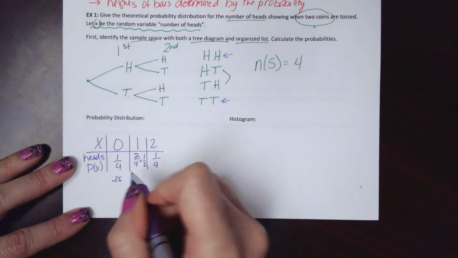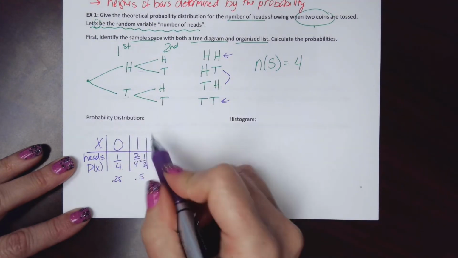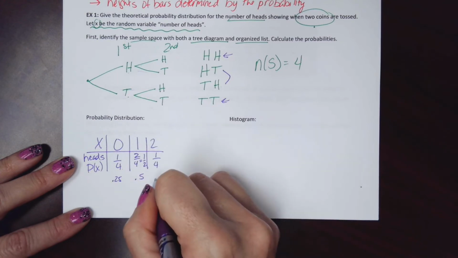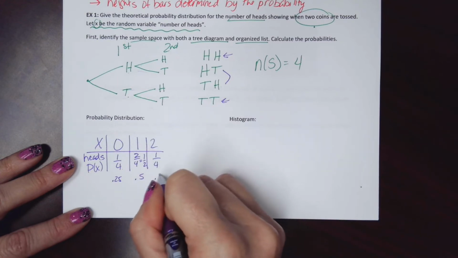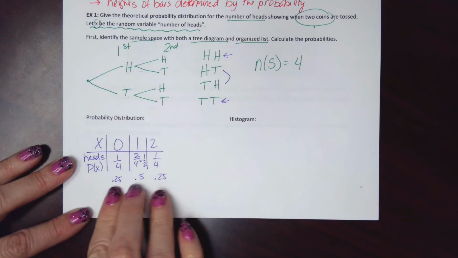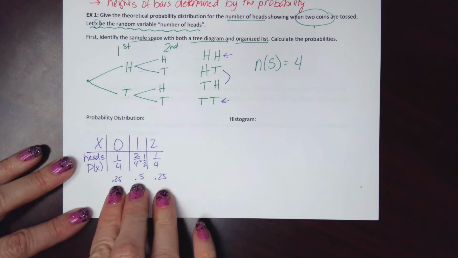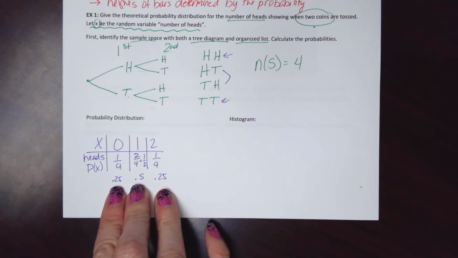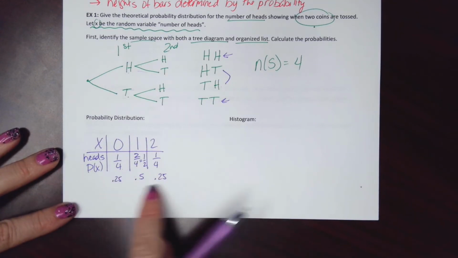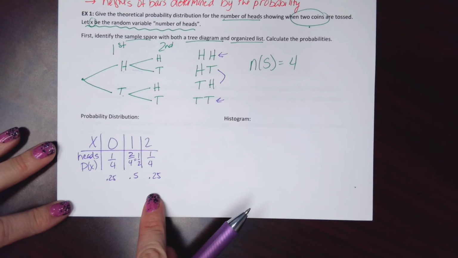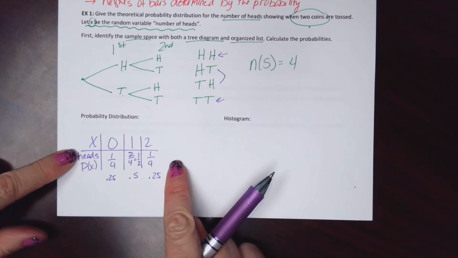The probability of getting 1 head is 0.5. And the probability of getting 2 heads on both coins is 0.25. If I add those probabilities together, I get the entire sample space represented. I get a probability of 1. It's a quick check to make sure that I did things correctly. So this is my probability distribution table.